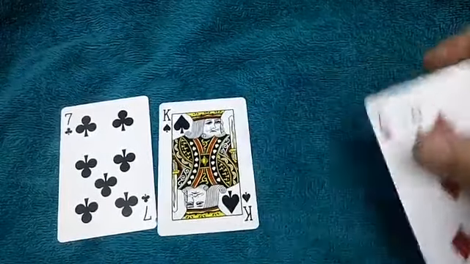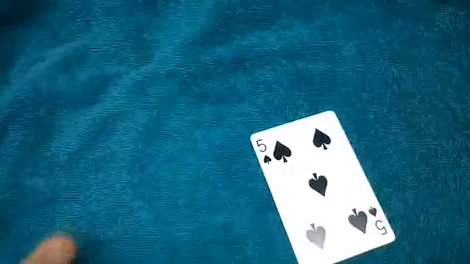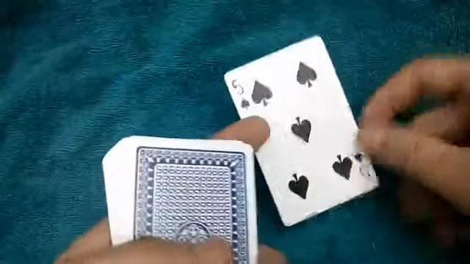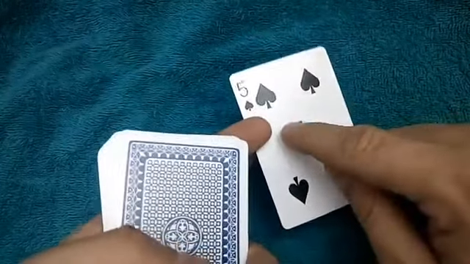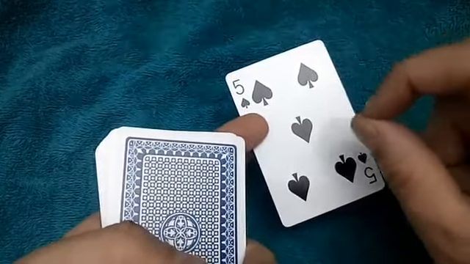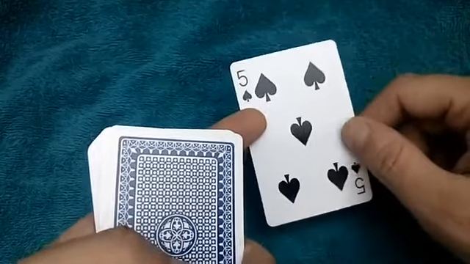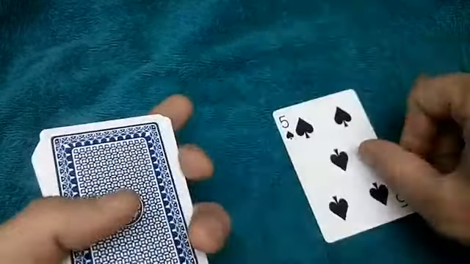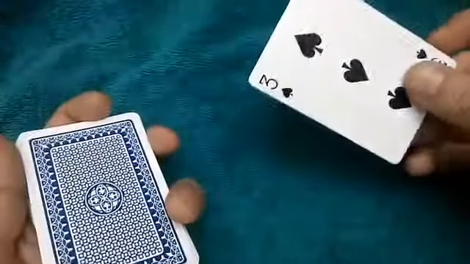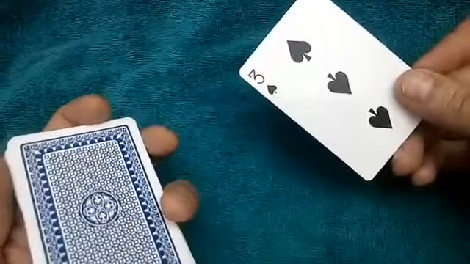To draw a red card from a deck of cards, the probability will be 26 over 52. If somebody is asking what is the probability of drawing a 5 from a deck of cards, then you will write 4 over 52. Drawing a 3 will again be 4 over 52, because there are a total of 4 threes.